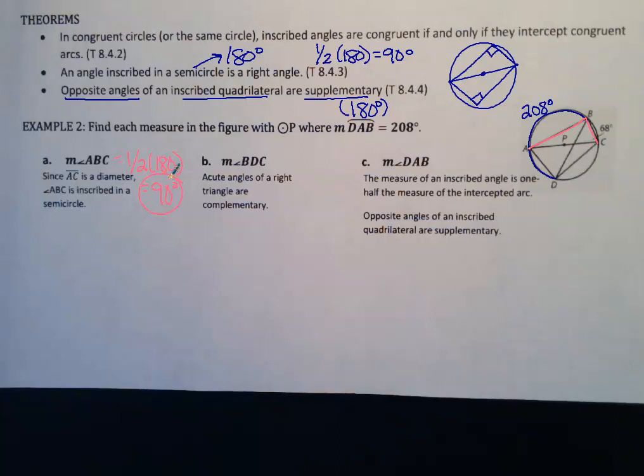Measure of angle BDC. I want you to forget this there as well. It's not very helpful. That's not the right measure. I mean, acute angles of a right triangle are always complementary, right? Because complementary is 90 degrees. But that's not really helpful necessarily.